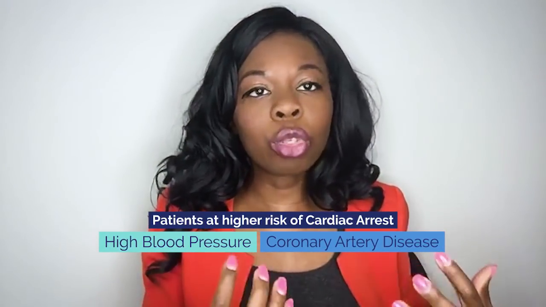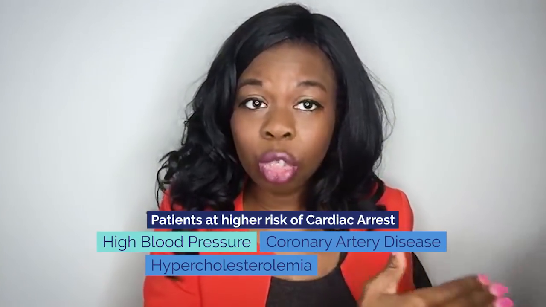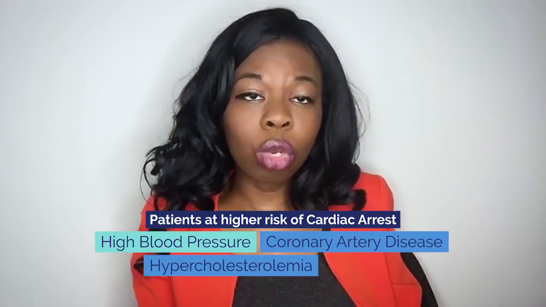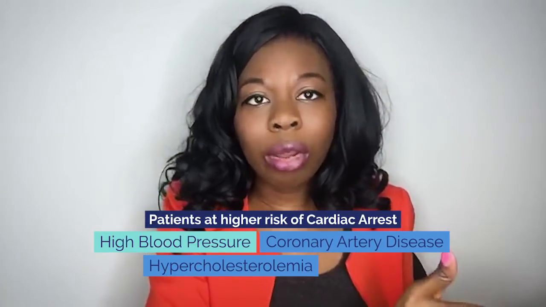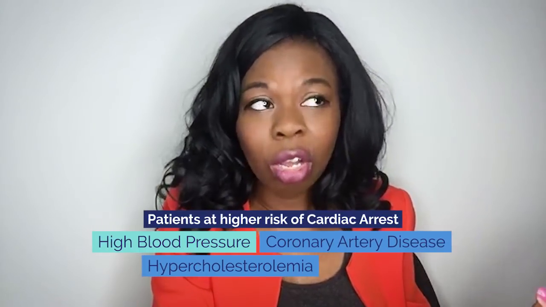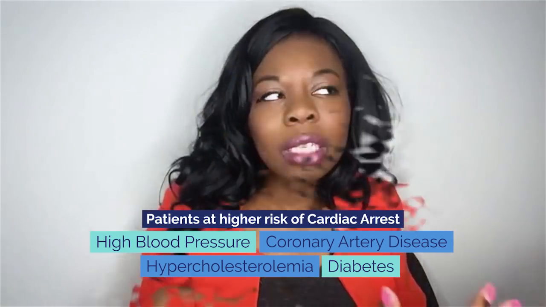So that's also why patients who have hypercholesterolemia, so high cholesterol levels, are also going to be at risk when it comes to cardiac arrest. So blood pressure, having high cholesterol, and of course if they have diabetes, that puts them even more at risk. That's a very common emergency that you would see almost all the time clinically and on the NCLEX exam.